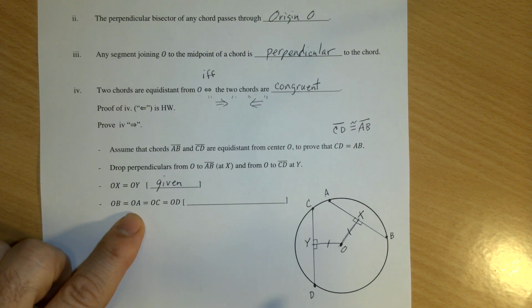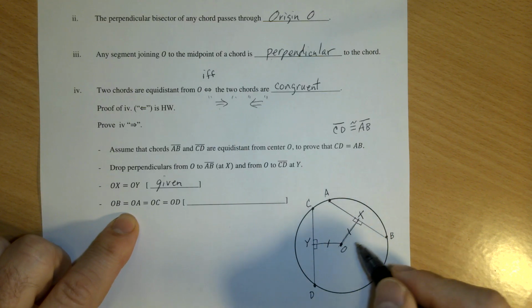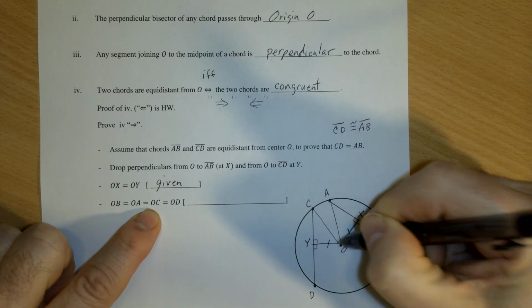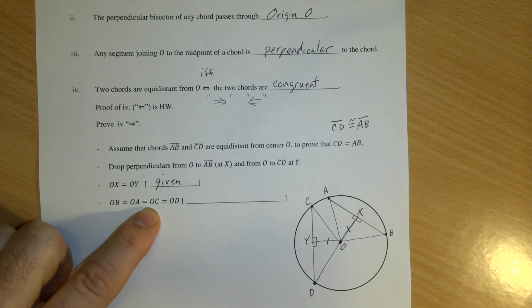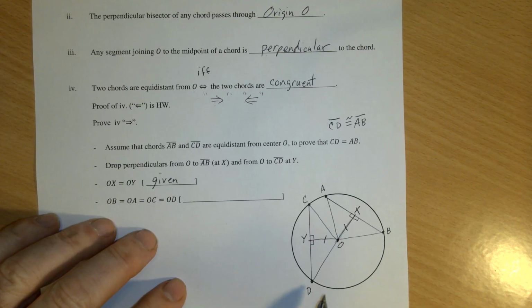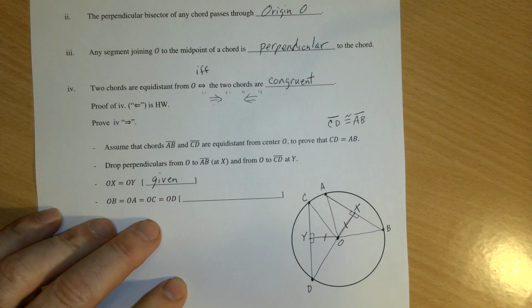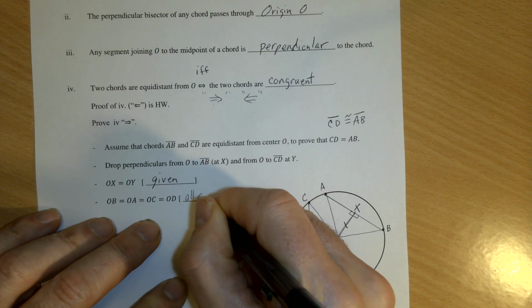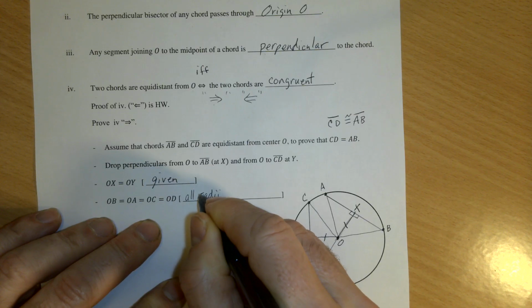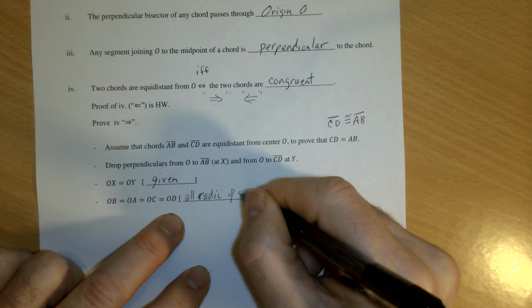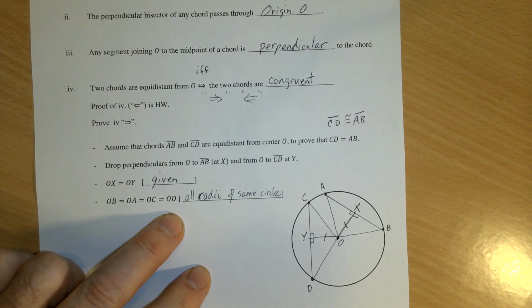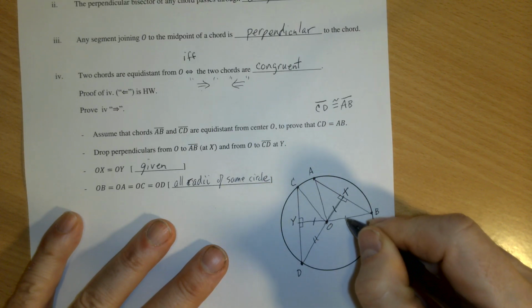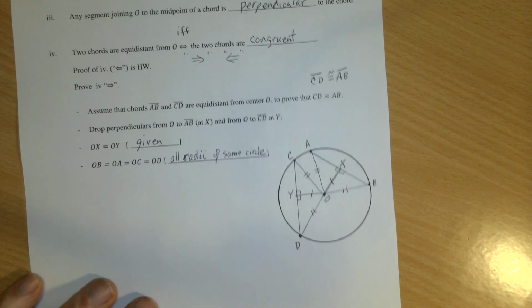Okay, now OB, I'm going to draw these line segments. OB, OA, OC, OD all have the same length. That should be obvious. The reason for that is each one of those is a radius of the same circle. So I'll say all radii, that's the plural of radius, all radii of same circle. Therefore, they all have the same length. So let's make a notation, I'll put 2 through them. Those all have the same length.